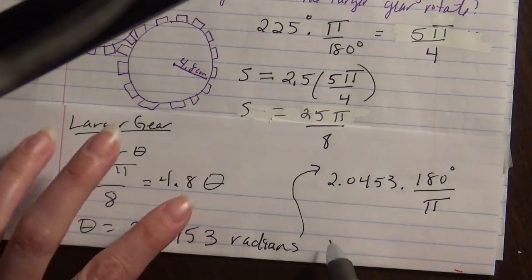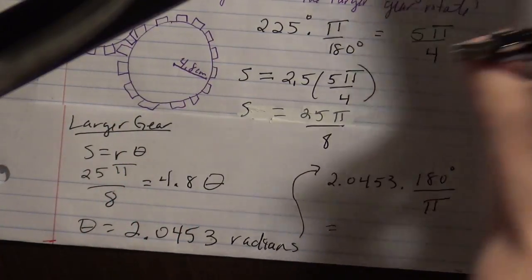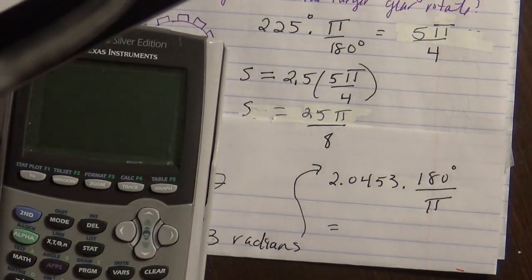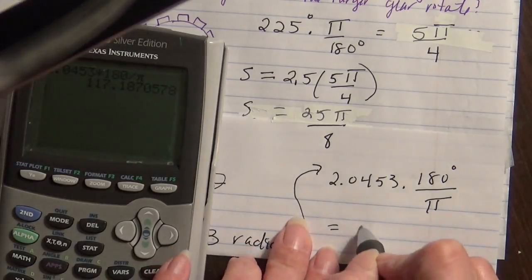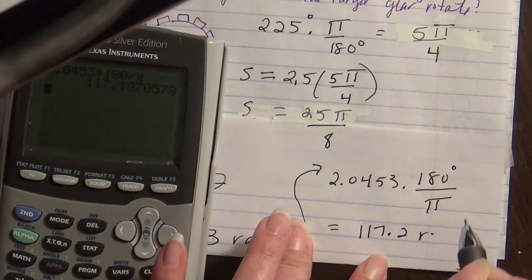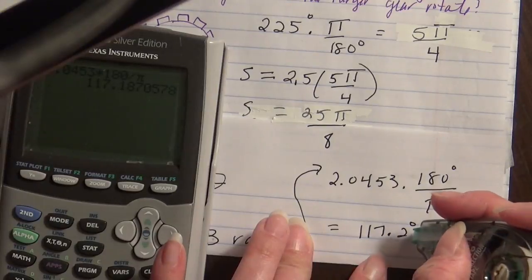Okay, so how many degrees does that give me? 2.0453 times 180 divided by pi, and that gives me 117.2 radians. Excuse me, degrees, I'm sorry, degrees. 117.2 degrees.